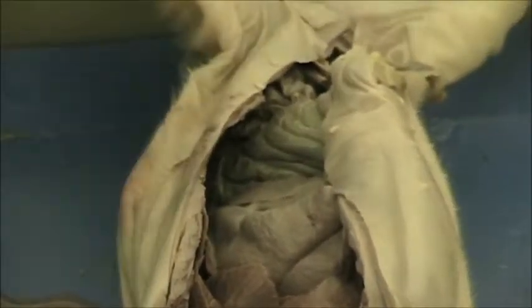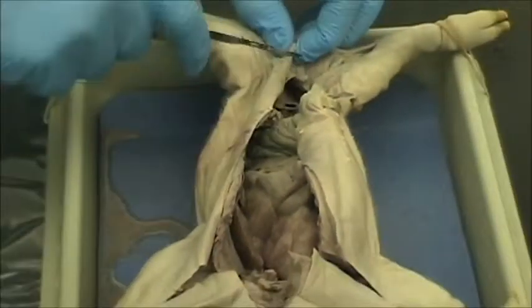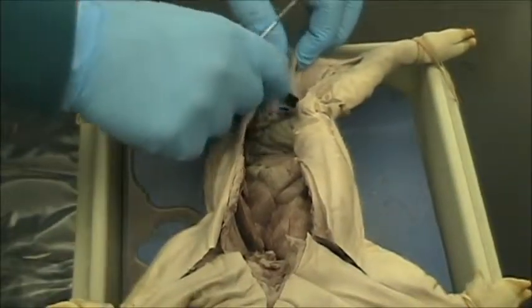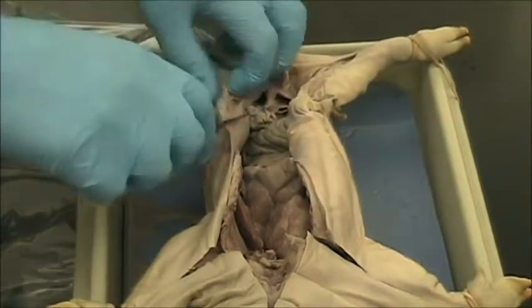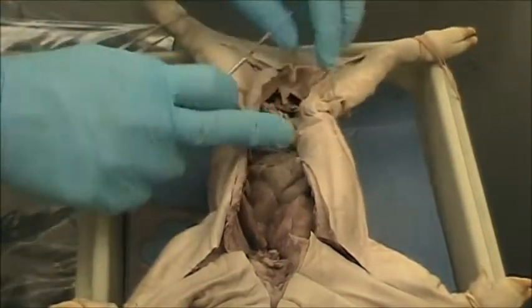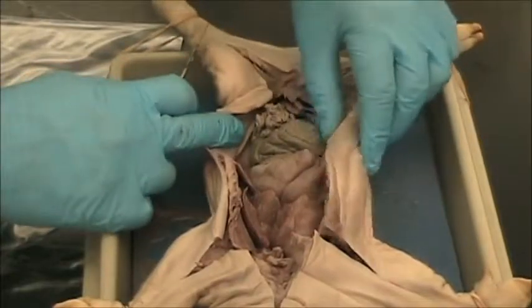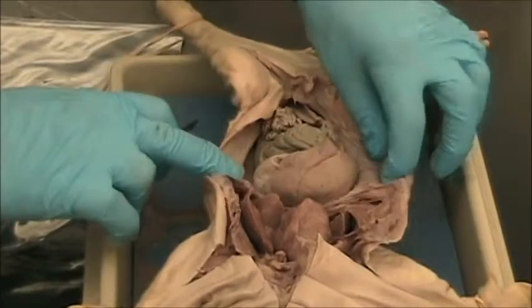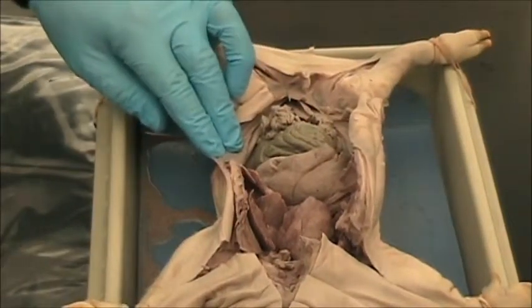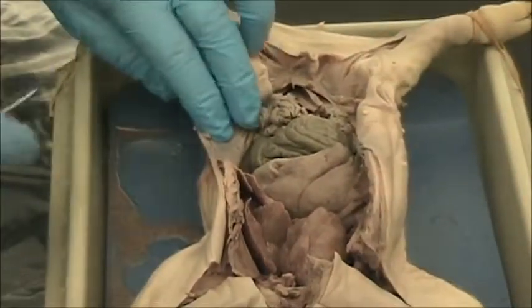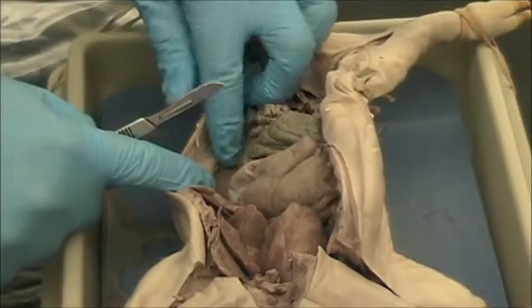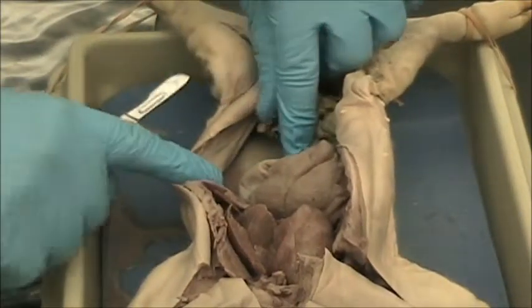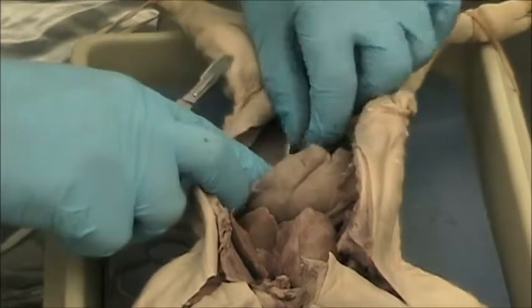So we're going to make incisions on either side of the legs. That's going to help us to open up the abdomen. We then are going to be preparing for our descent into the abdominal cavity. So we're going to actually pull the intestines off to the side.